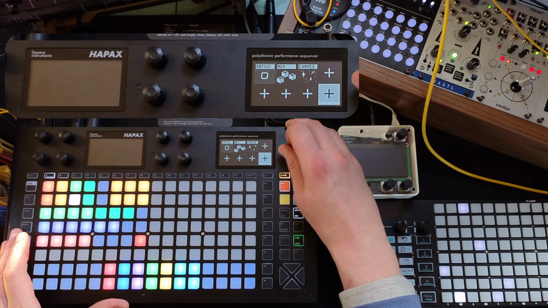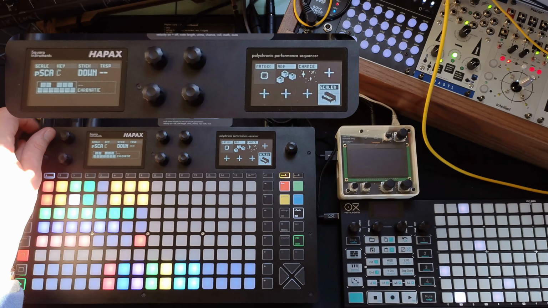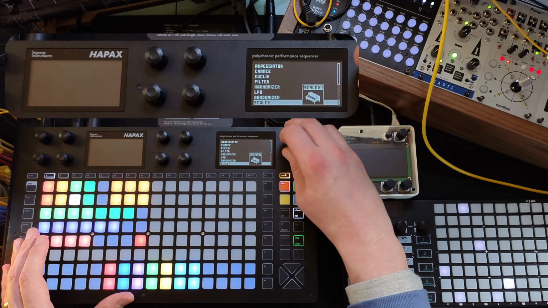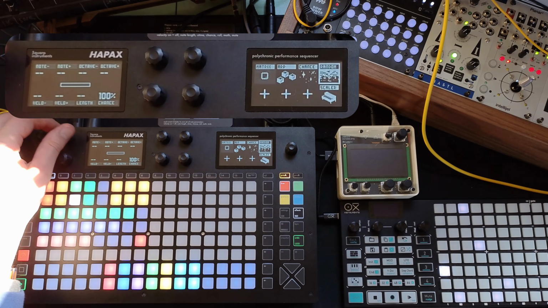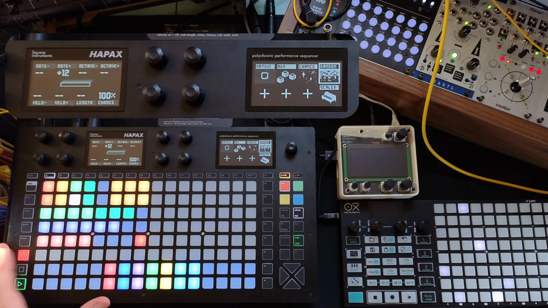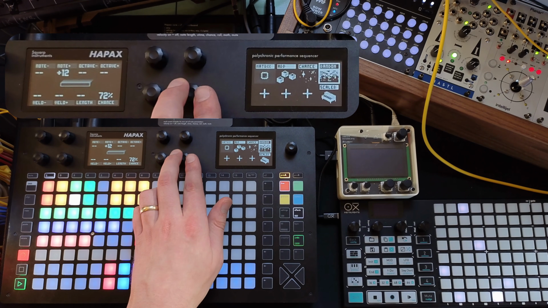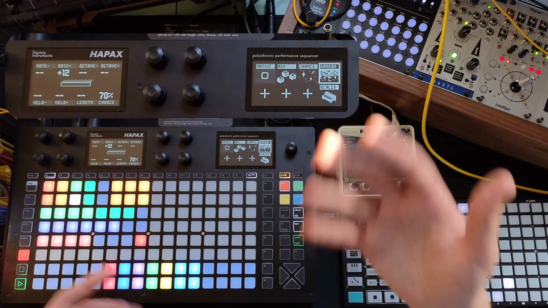And now I'm going to add a scaler at the end, which is going to quantize these notes down to a scale that I want. So I'm going to go for Dorian. And the reason why I did that is because I'm now going to add a randomizer, which is going to increase random notes that are played. And now I'm going to reduce the chance of these random notes being played to 70. So already we've got this generative thing.